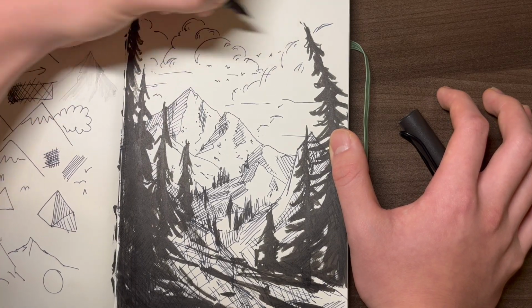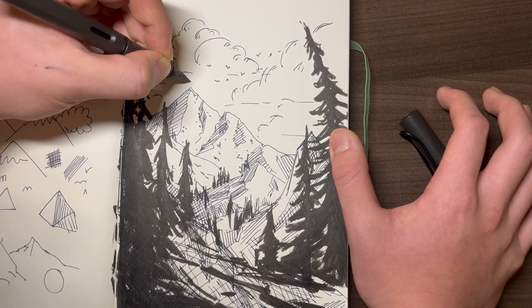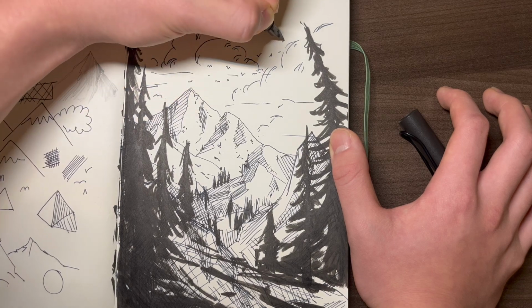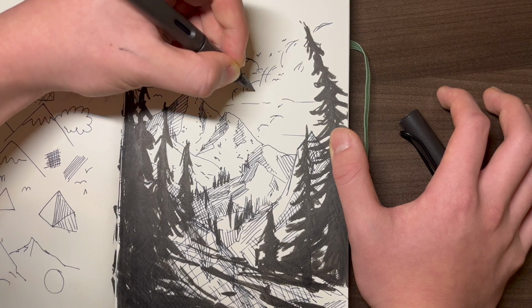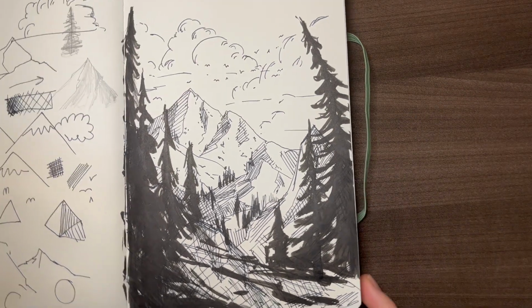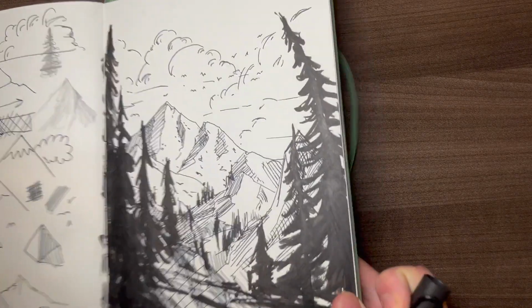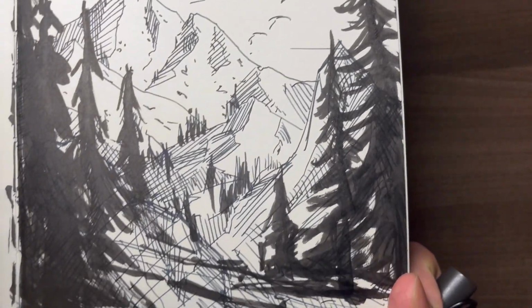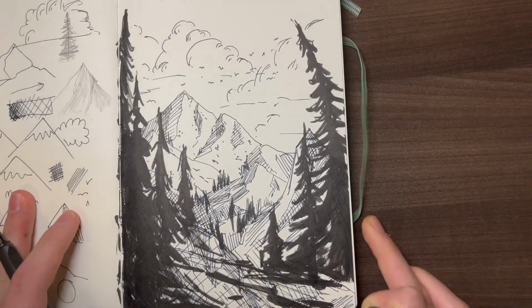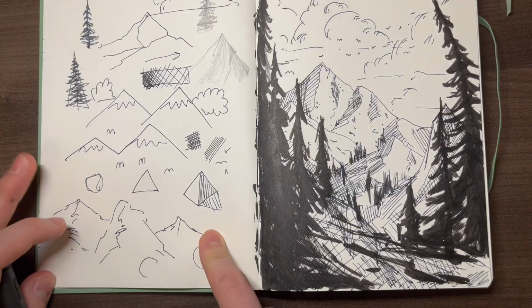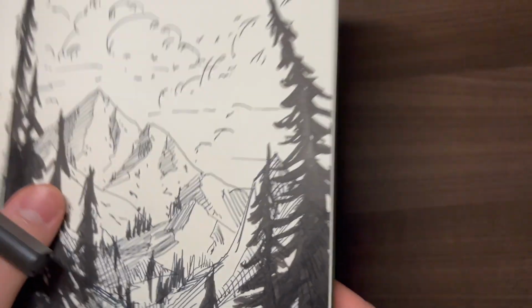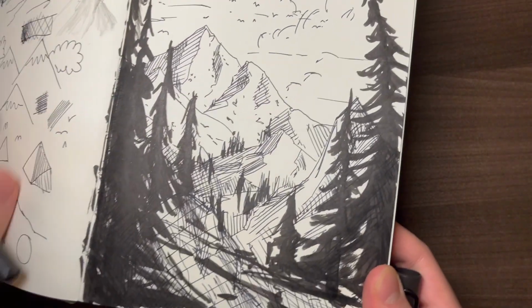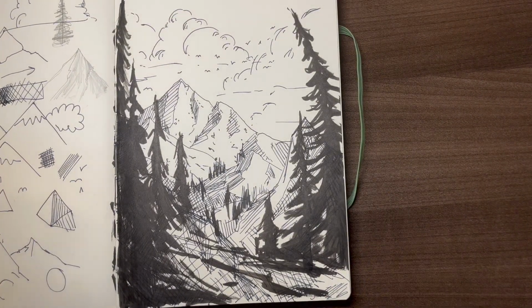Birds don't really matter because they're kind of small and in the distance, but I think they're a nice touch to finish off any landscape painting or drawing you're doing. So there we go. That is how to draw a mountain landscape and take your drawing skills to the next level. So there it is. Let's get a zoom in shot.